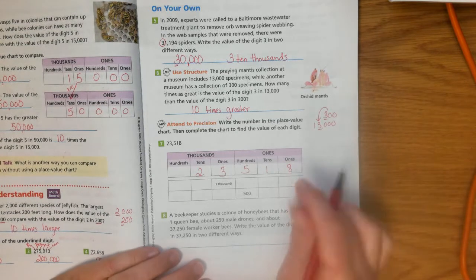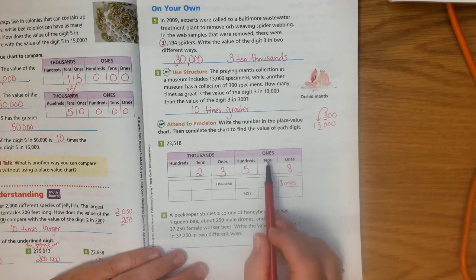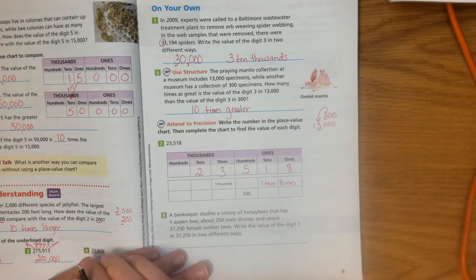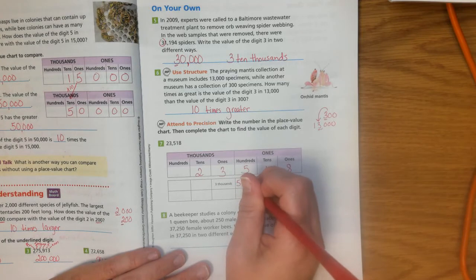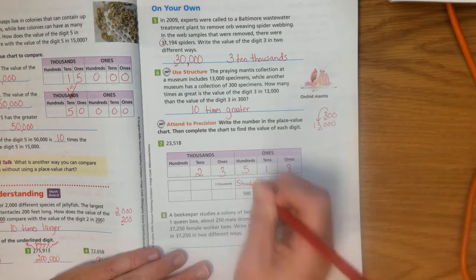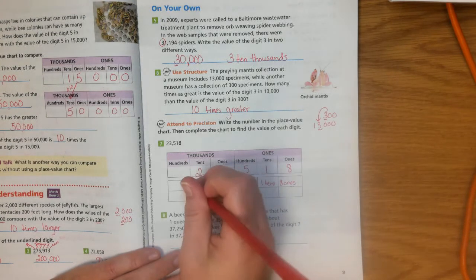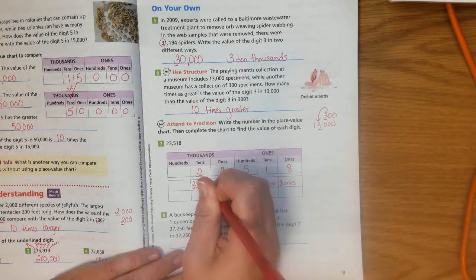So an 8 in the ones place is worth 8 ones. A 1 in the tens place is worth 1 ten. A 5 in the hundreds place is worth 5 hundreds. This one's already done for us. A 3 in the thousands place is worth 3 thousands. And a 2 in the 10,000s place is worth 2 10,000s.